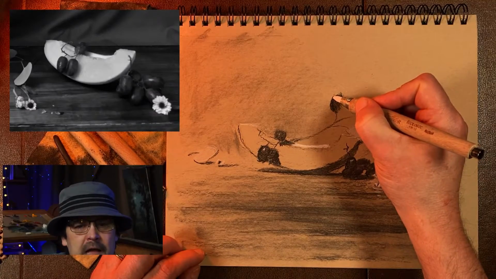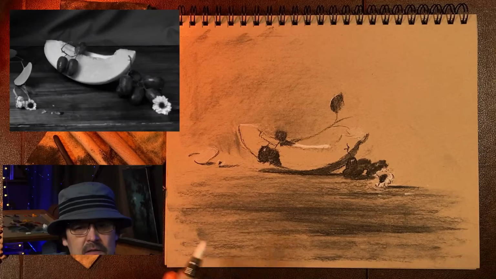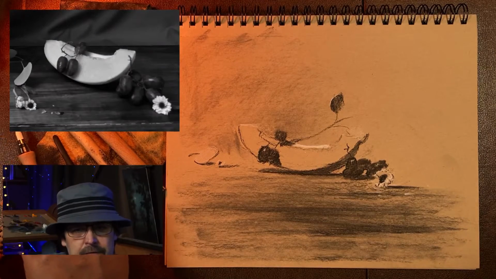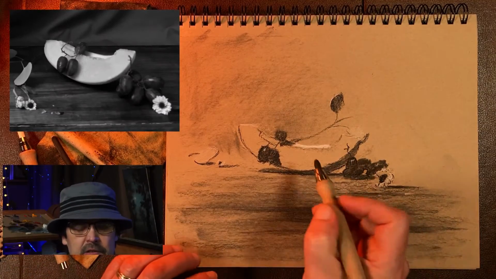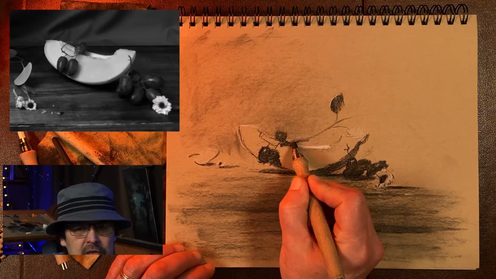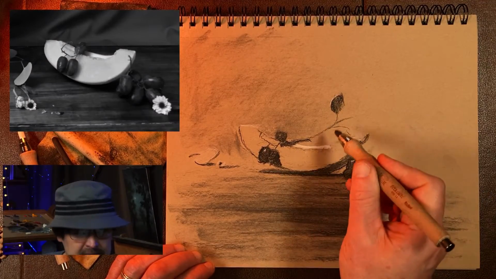Well, those leaves are flat. So what happens with flat objects is the highlight or the light goes on the edge. Whereas if you look on the grapes, that light or highlight goes in the center. And that one little change in that pattern making takes something from flat to spherical.